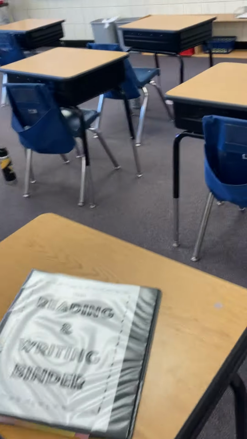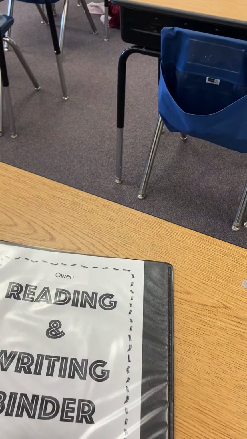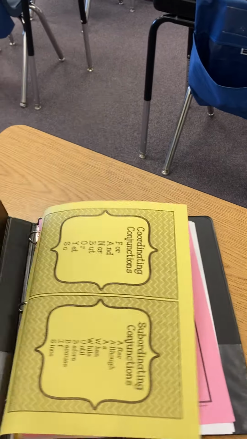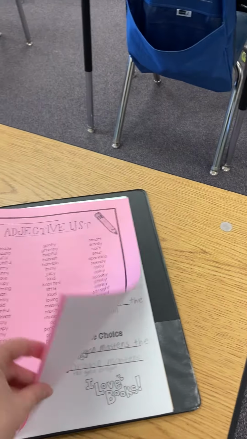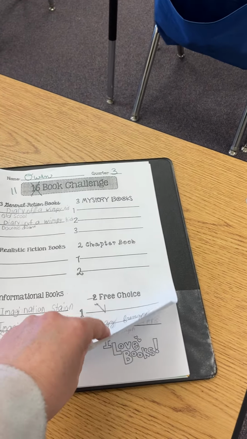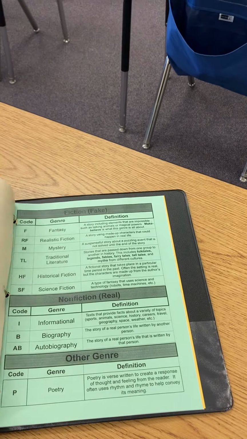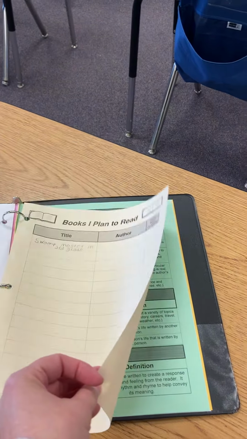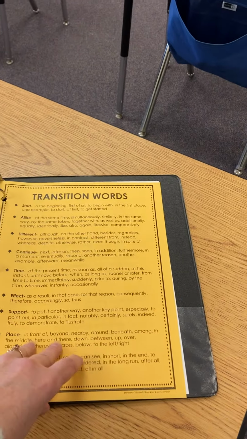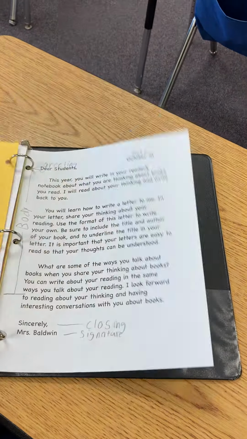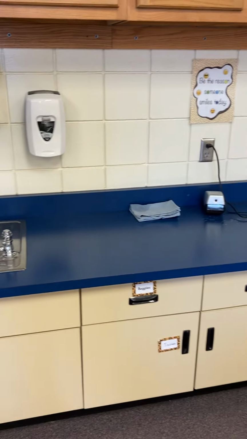This is a binder that I give them when we have resources that I want them to refer to throughout the year. They can come back here. These are conjunctions. I have adjectives. They have their book reading goal, which they keep track of and I keep track of. I have genres. This one is books I would like to read. How to write a book recommendation, some transition words they can use, and whatever. That one happens to be a friendly letter. So that is a resource I give them as I teach. I hand them a resource to put into their folder.